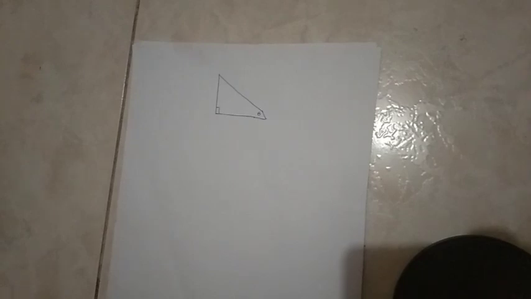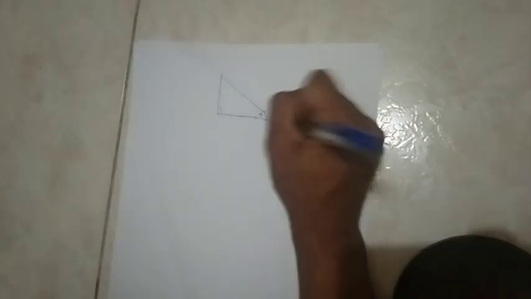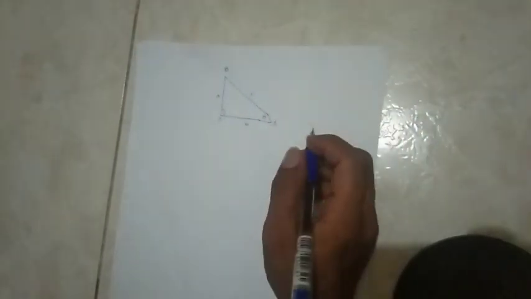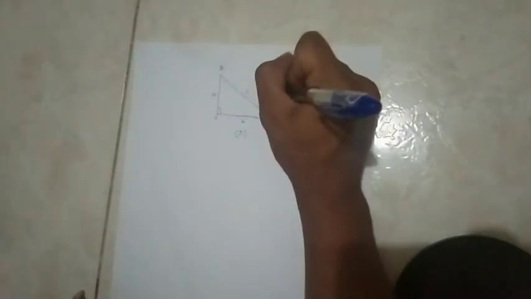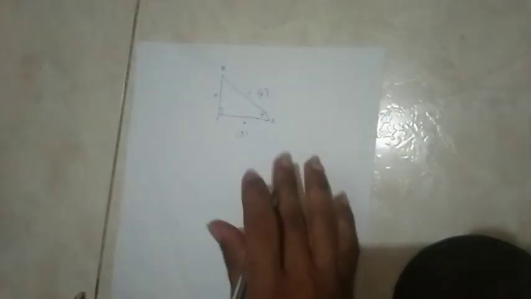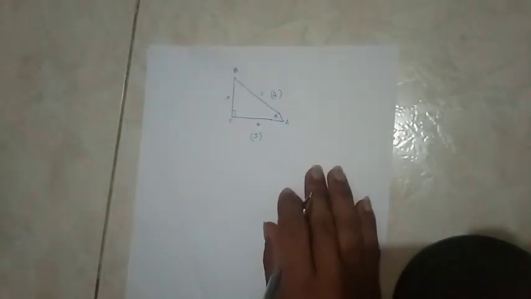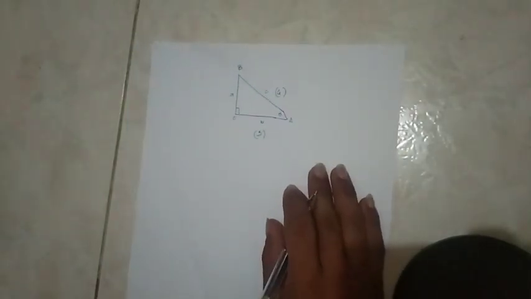So we have another example. Angle A, B, C. We have the given of 3 and 6. So to get the A, we need to follow the formula of the Pythagorean theorem.